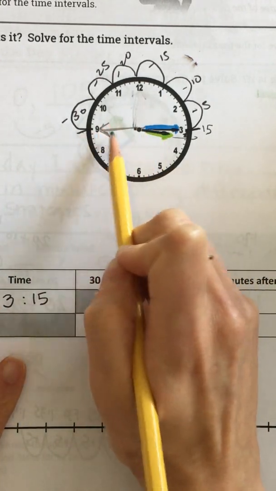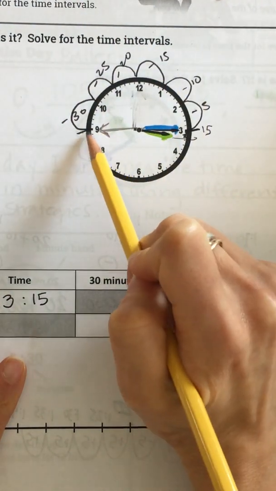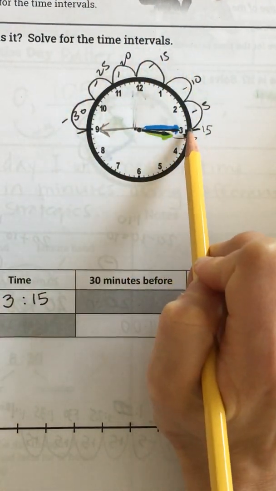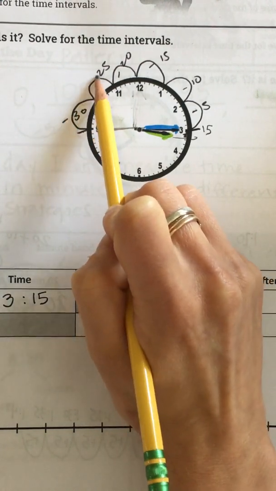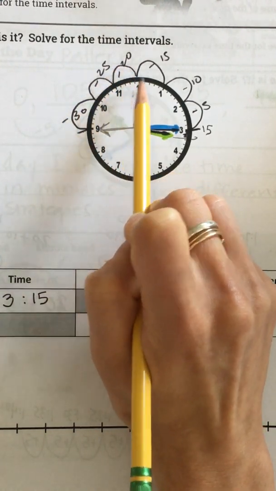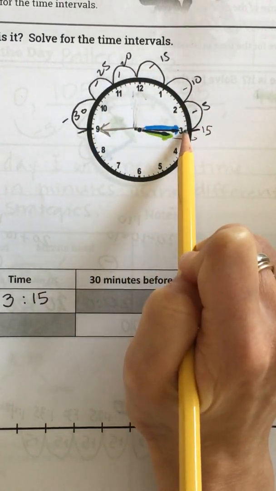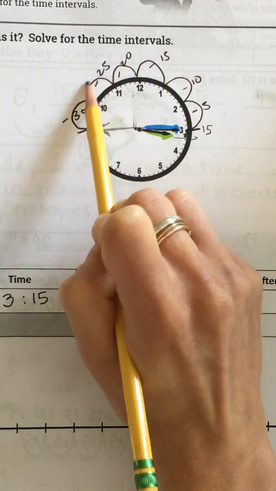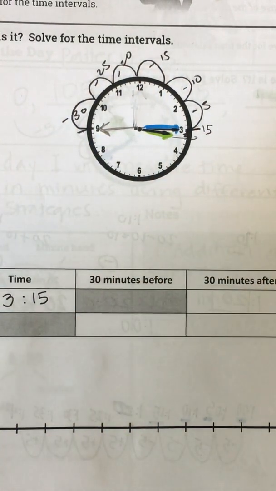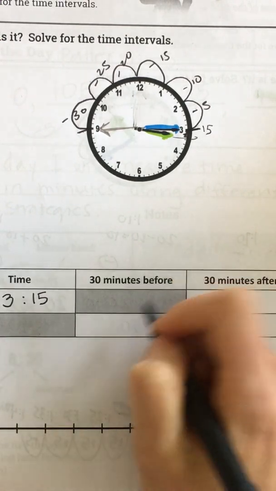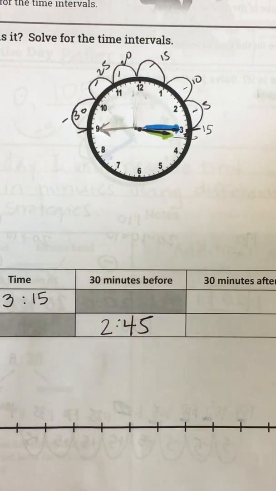It's 2:45. Now, if I counted forwards back to 3:15, let's make sure we're right. So 2:45, 2:50, 2:55, 3 o'clock, 3:05, 3:10, 3:15. Okay, so I would count my intervals back a half an hour, and I land on 45 minutes, but my hour hand isn't 3:45 anymore. It is 2:45. I'm going to put my answer down here since this is shaded in.